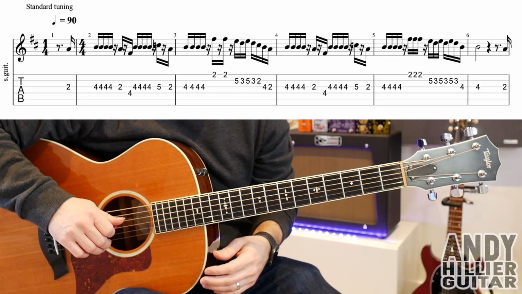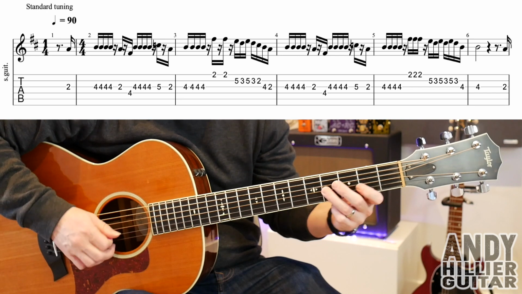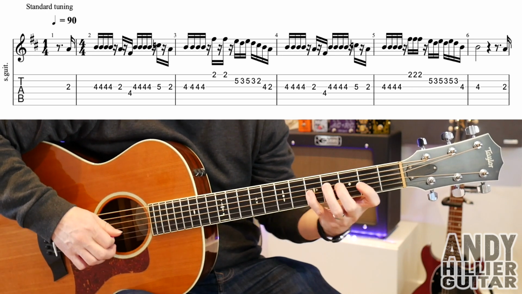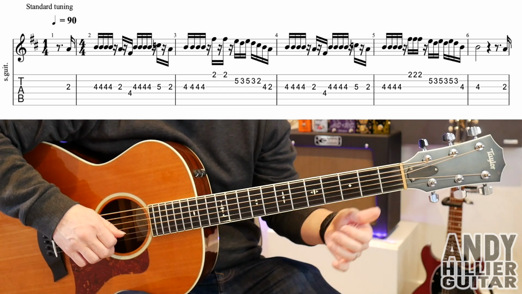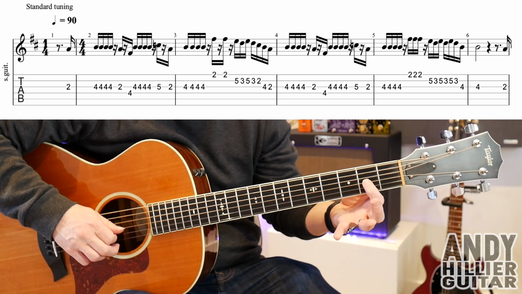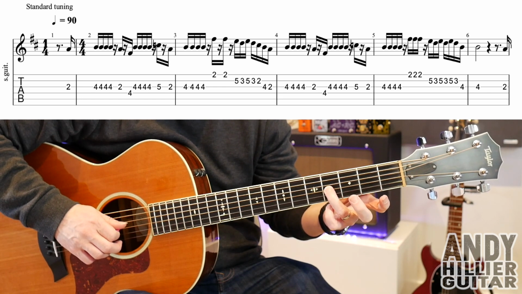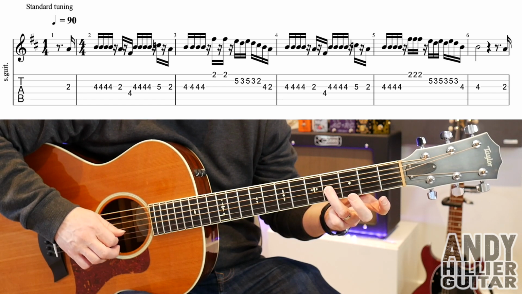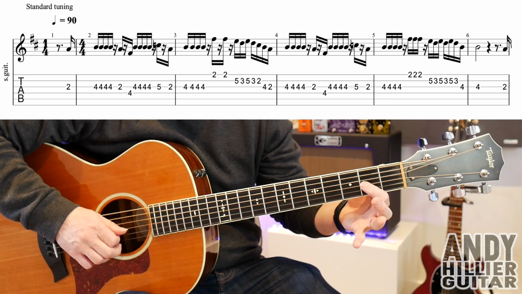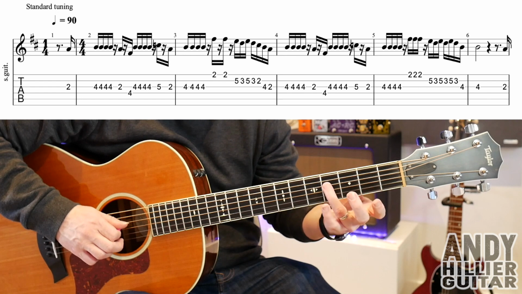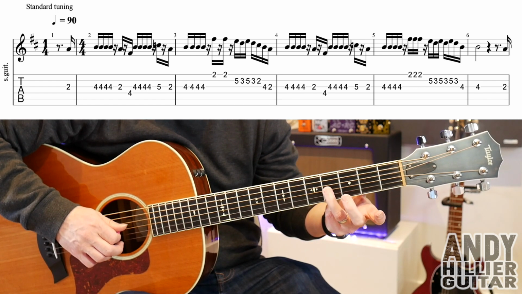My guitar's in standard tuning. Now the first phrase goes... So to play that, it starts off G2, and then you're going to play G4 4 times. So it goes, and then another G2, and then D4, and then 4 more G4s.